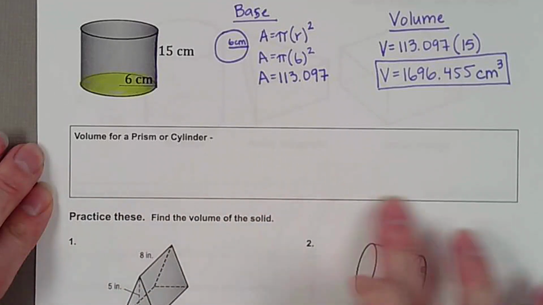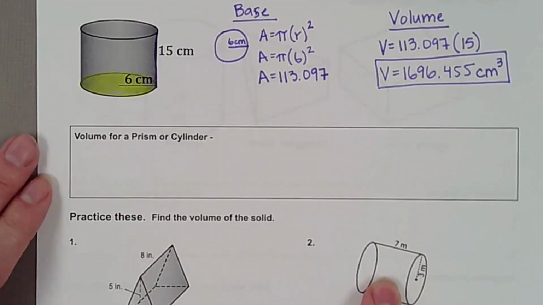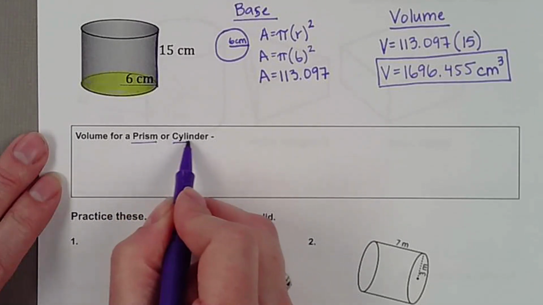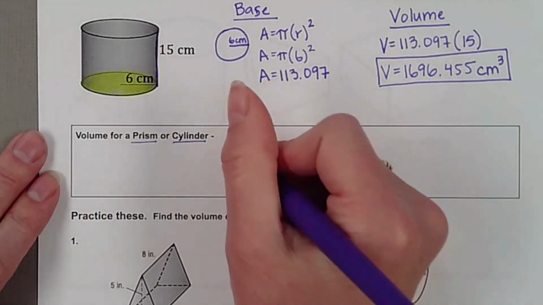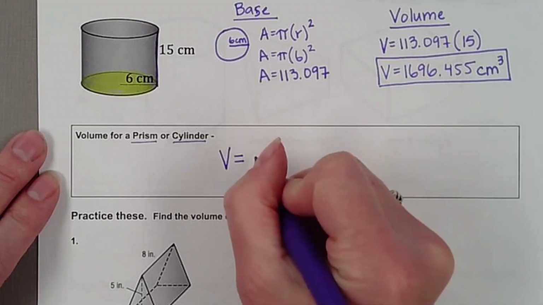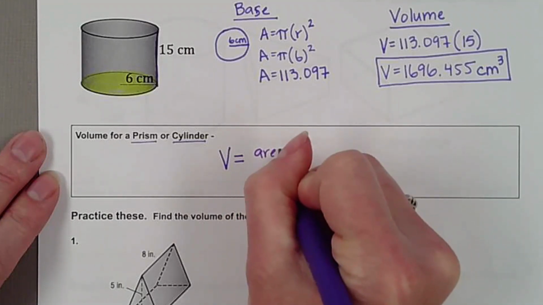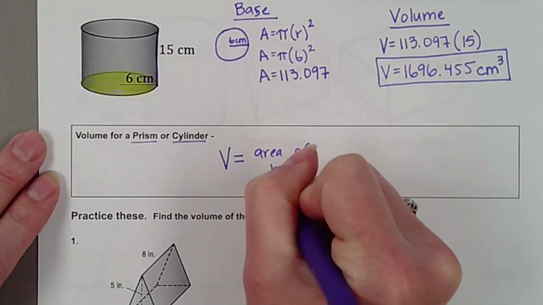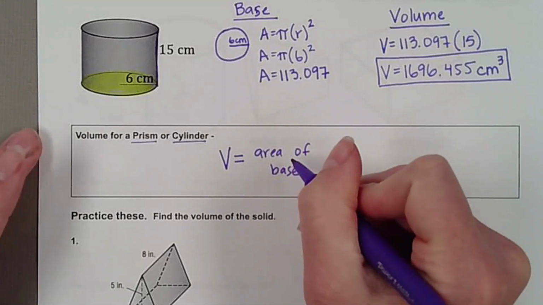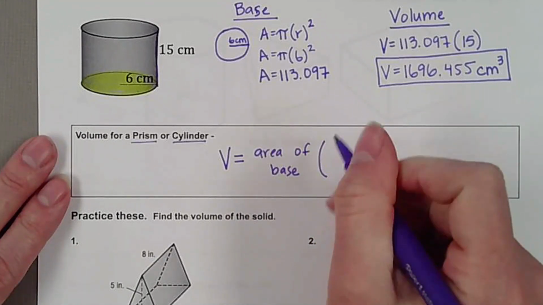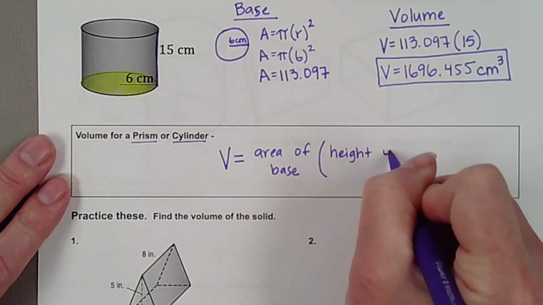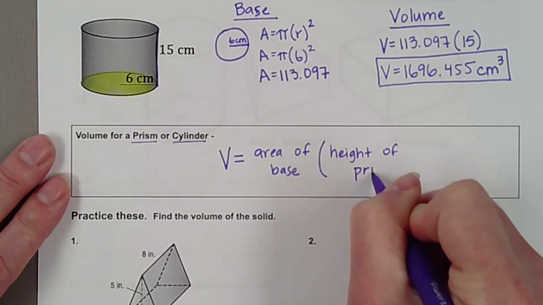So we'll fill in this last box, and then you'll have some problems to practice on your own. To find the volume of a prism or a cylinder, so anytime you see a prism or a cylinder, the volume, capital V, is going to be area of the base. So I have to do a formula for that. I can't just look and see a number. I have to do a formula. And then I have to multiply by the height of the prism.